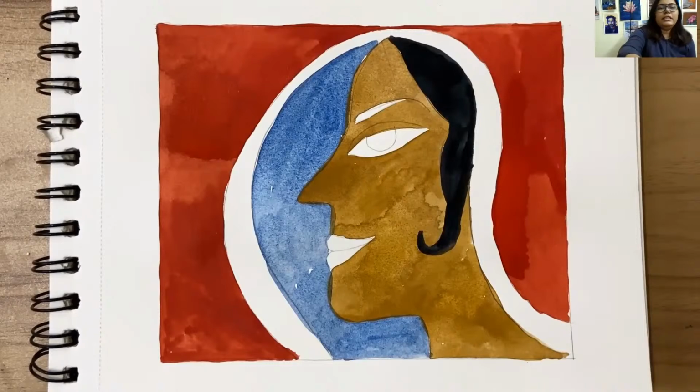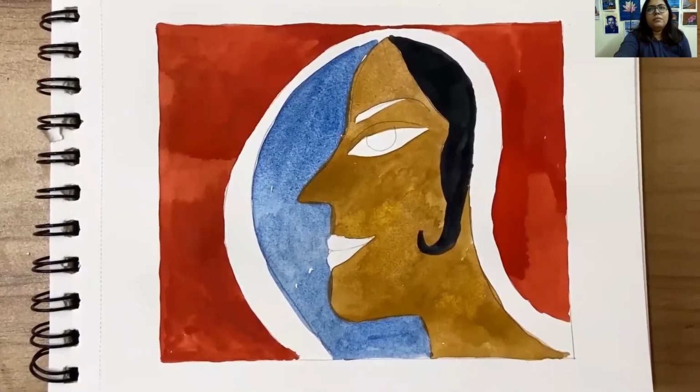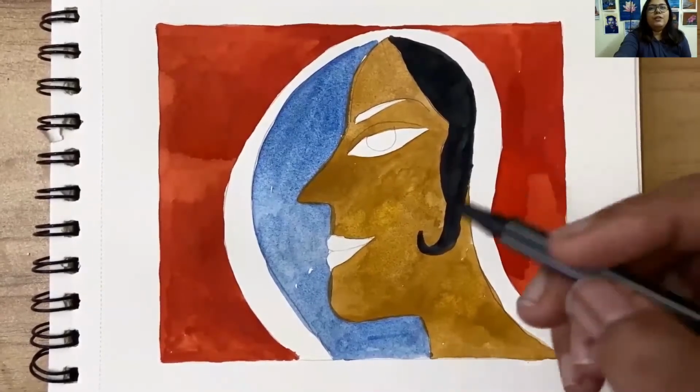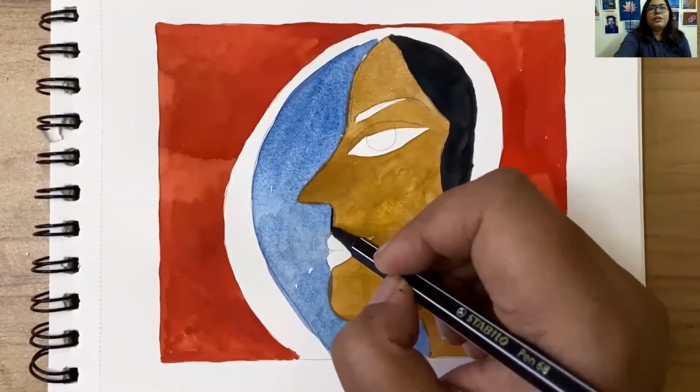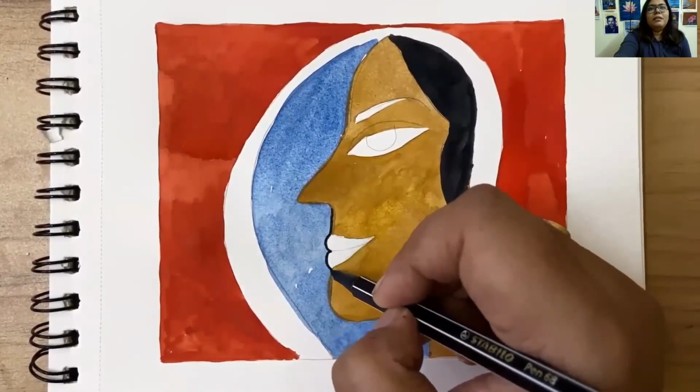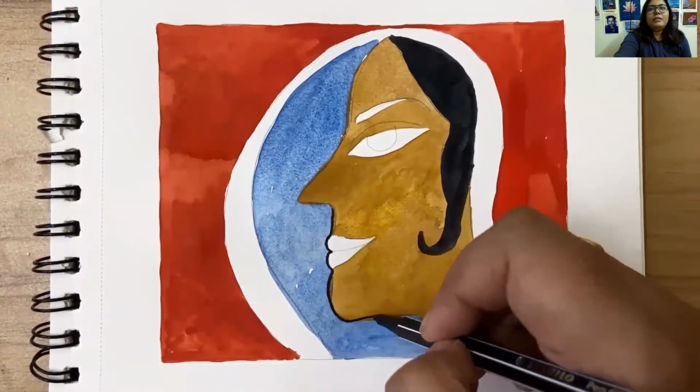Okay. Next, we'll move on to the other portions. What are we left with? We are left with the lips and the eyes. So for the lips, we will be using red color. Okay. You can use red or orange color for the lips. So first, we'll border up the face with our black sketch pen. Nicely border up the face.